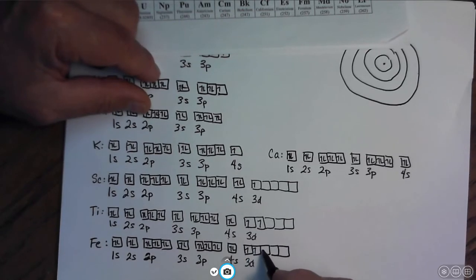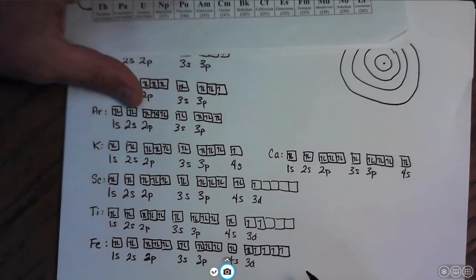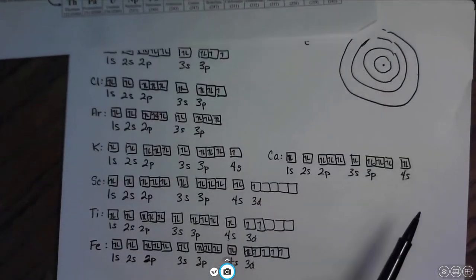1, 2, 3, 4, 5, and the 6th one then gets paired up. Okay, so hopefully you did well with that. Then we'll just keep doing the same thing all the way through zinc. Let's do the orbital notation for zinc now.